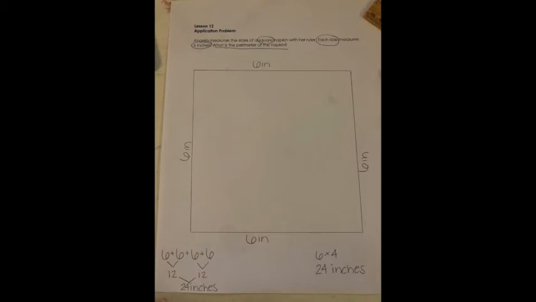So here you can see the steps that I took to find the perimeter of the shape. So the perimeter of that napkin is 24 inches. Just inches, not square inches, that's area, just inches.